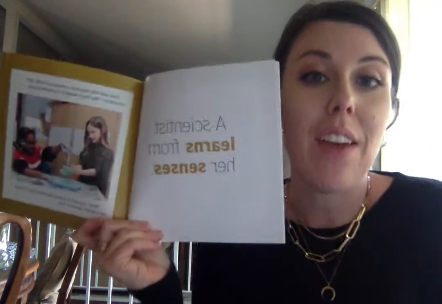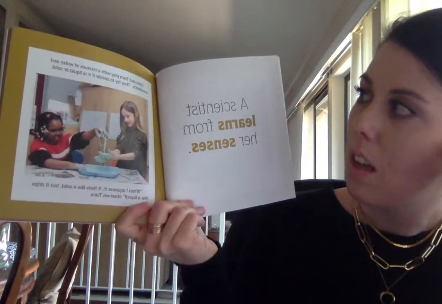We know all about the senses. We learned about the 5 senses in Unit 6 when we were studying healthy bodies and healthy minds. The 5 senses are seeing, hearing, touching, smelling, tasting. A scientist learns from her 5 senses.